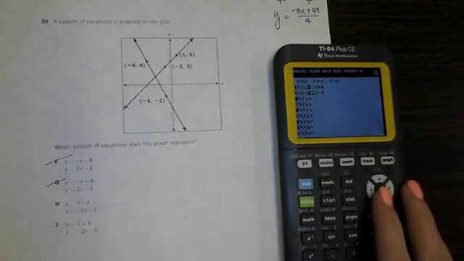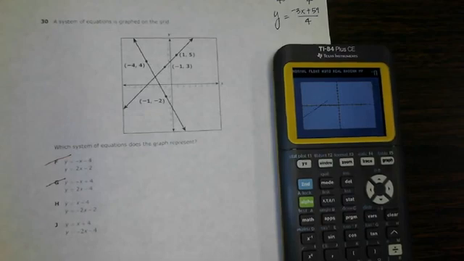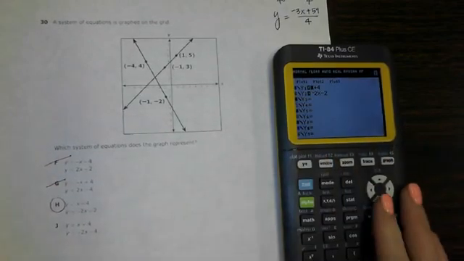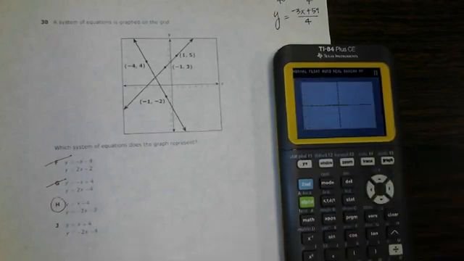So I'll go to the next one, y equals x minus 4 and negative 2x minus 2. And it looks like this one might be the winner, so I'll circle it, but we'll double check with the last one just to make sure. x plus 4 and negative 2x minus 4.